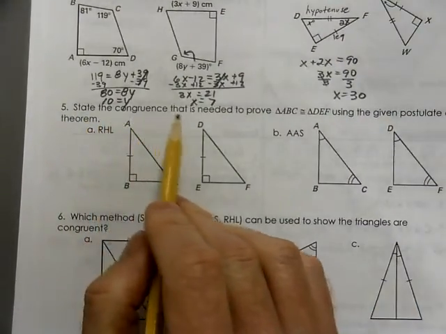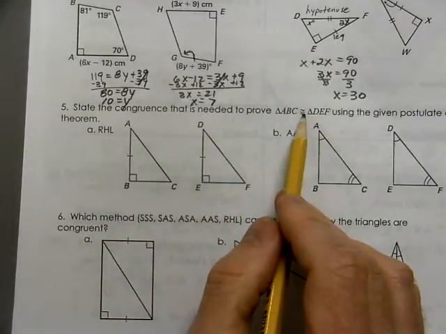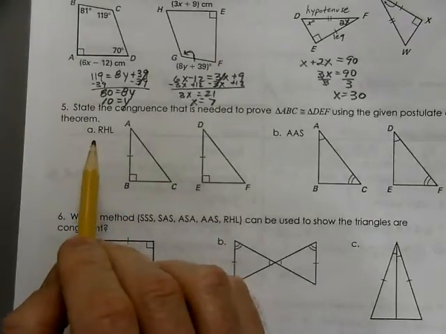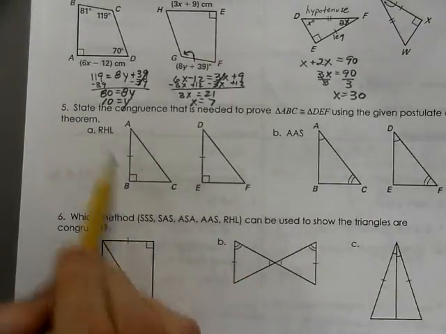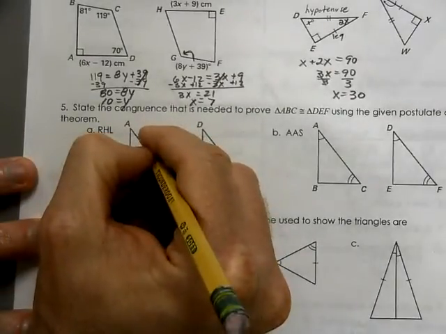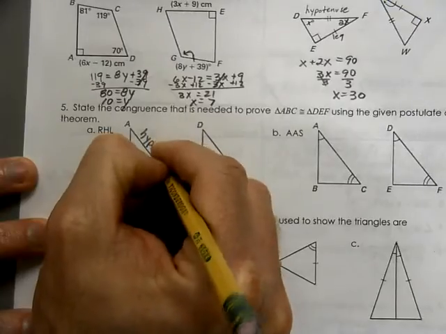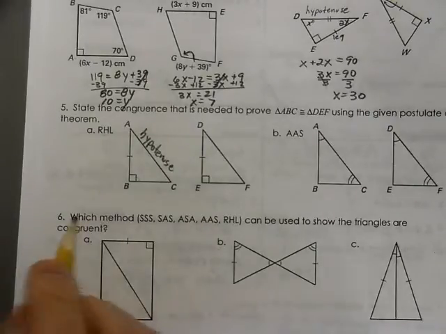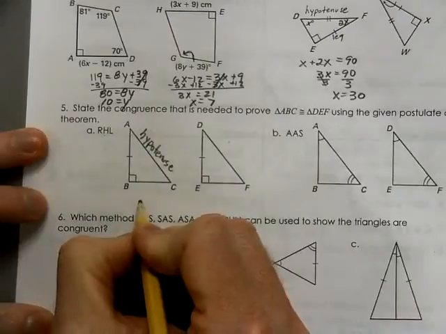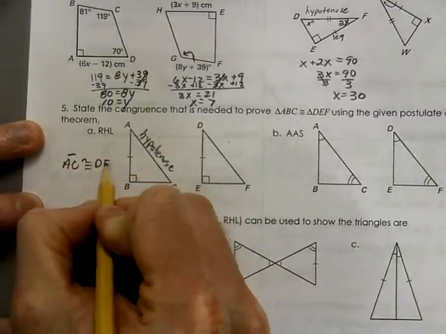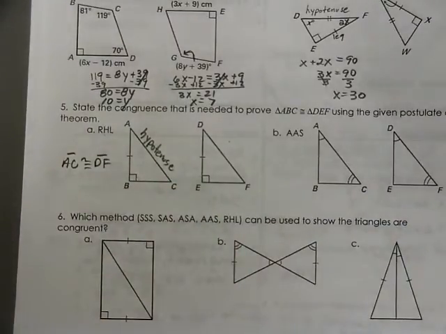Here we're going to state the congruence that is needed to prove the 2 triangles congruent with the given postulate. So what's the other piece that would need to be known? R, we know we have a right triangle. H is your hypotenuse. The hypotenuse, remember, is the side that is across from the 90 degrees. So we have two hypotenuses. So we need to know that AC is congruent to DF. That's the missing congruence that needs to be known.